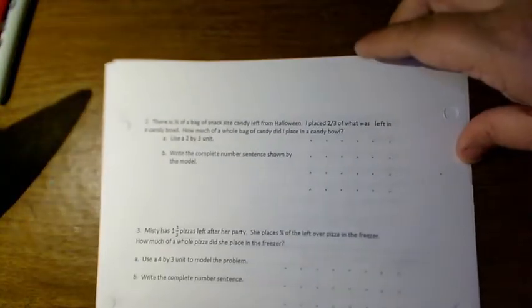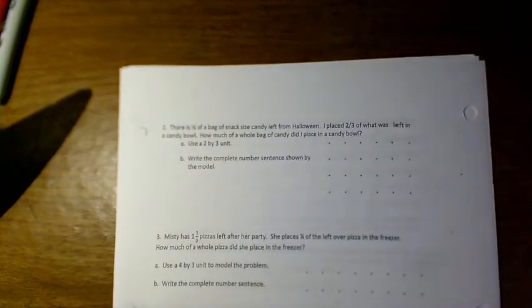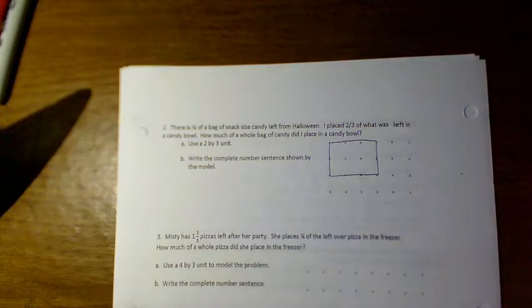All right, so let's look at the next page, number 2. So number 2 says there is half of a bag of snack-size candy left from Halloween. So I placed 2/3 of what was left in a candy bowl. How much of a whole bag of candy did I place in the candy bowl? So use a 2x3 unit. Okay, so there's my 2x3 units. And write a complete number sentence.